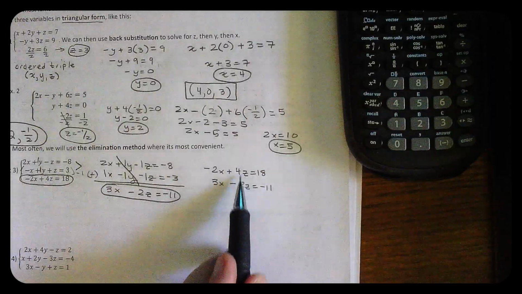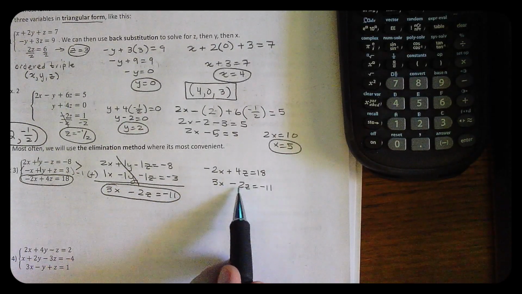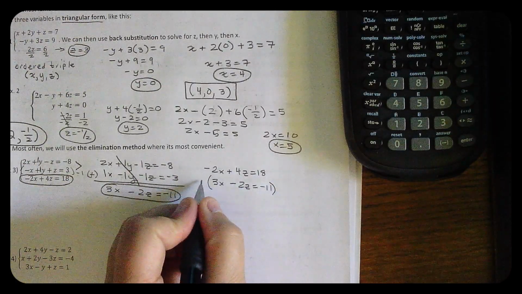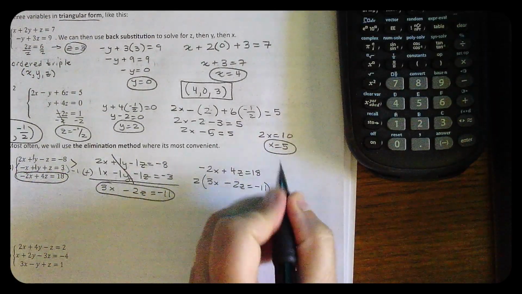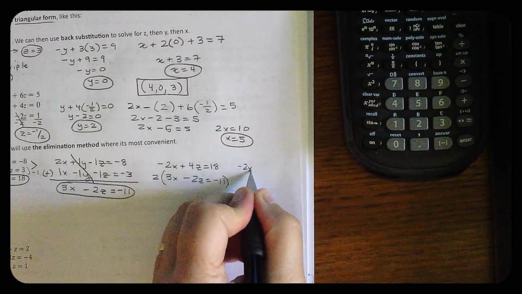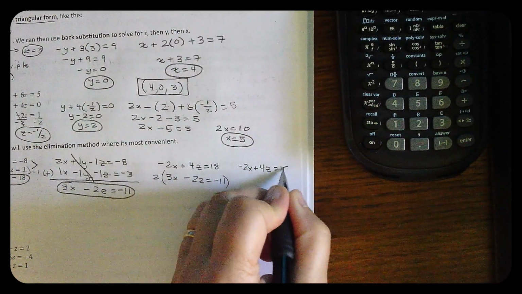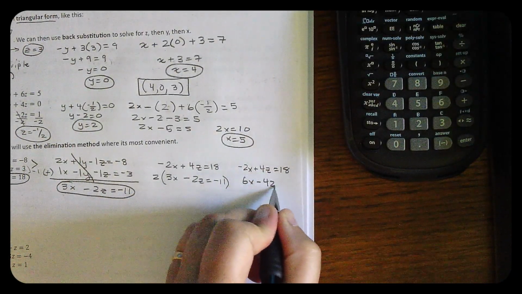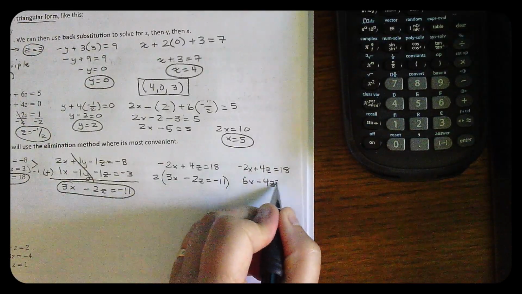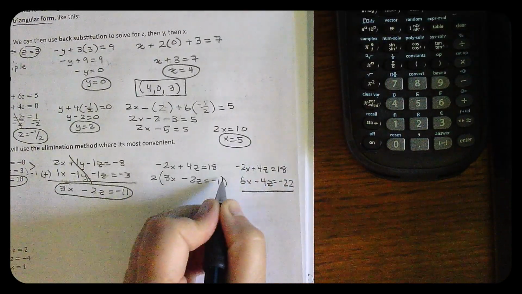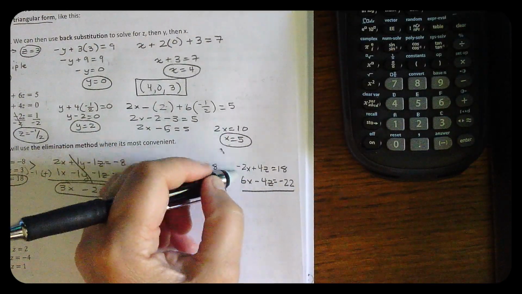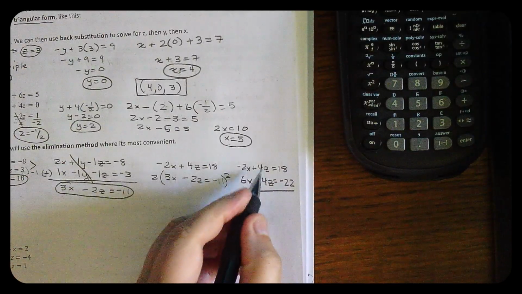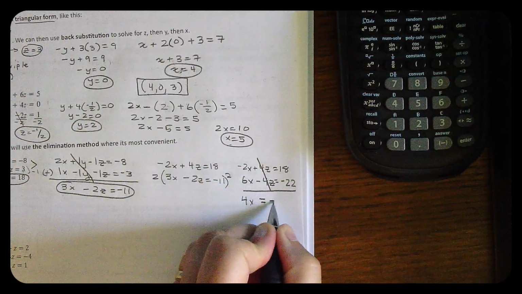So if I want to get rid of the z's, there's a 4 there. A negative 4 would eliminate that. So I'm going to multiply both sides by 2. And that's going to give me negative 2x plus 4z equals 18. And 6x minus 4z equals negative 22. So we got to make sure we multiply both sides by 2. So now I'm going to add, and I get 4x, and the z's cancel, equals negative 4.